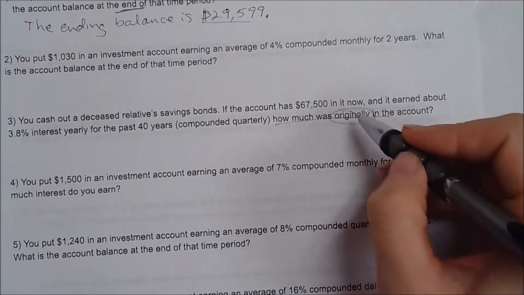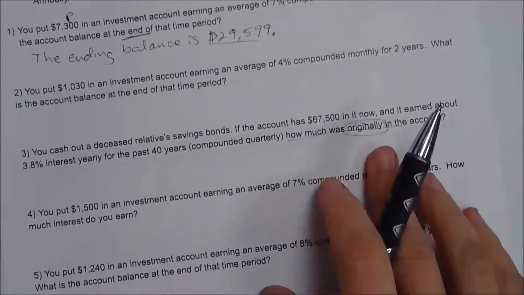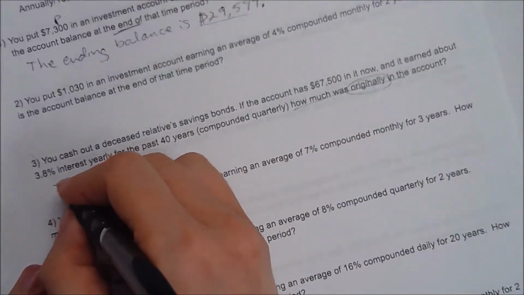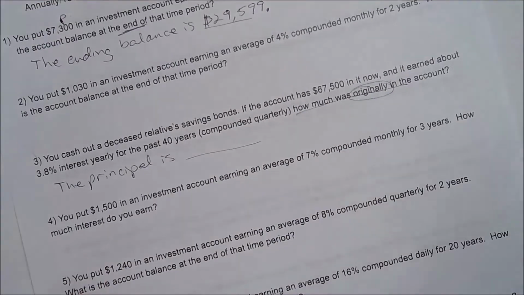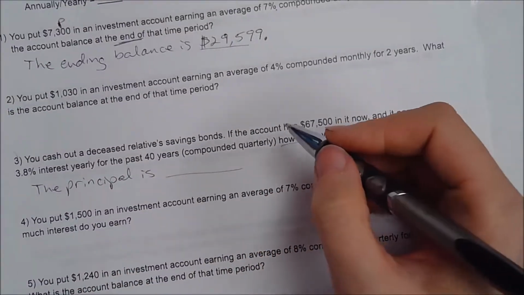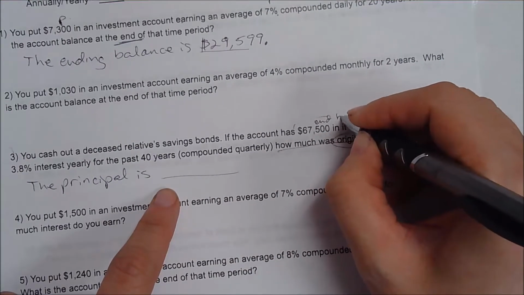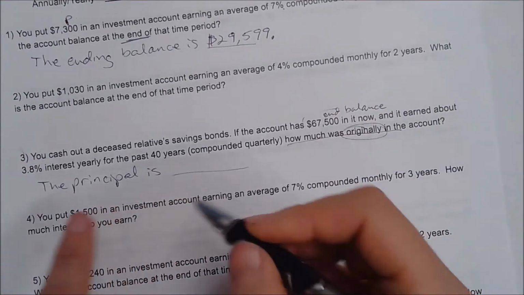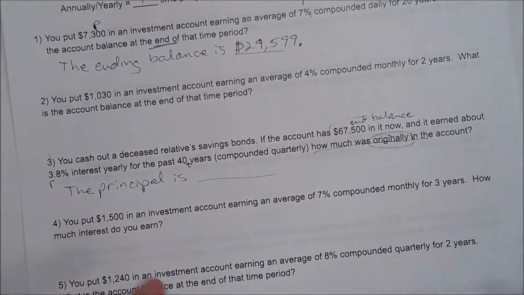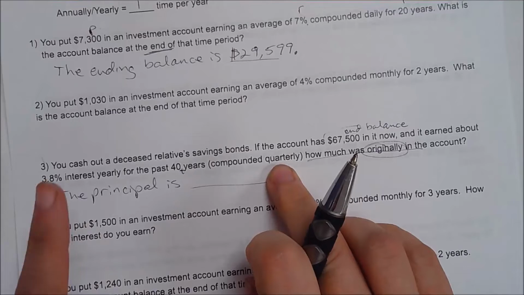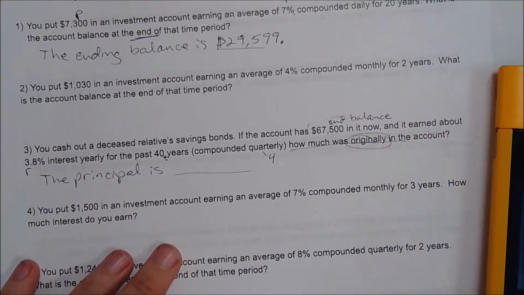Well, original, I've seen that before. Oh, the original, that's my principal. So I want to find the principal. So go ahead and write, the principal is, and then when we figure out what it is, we'll put it there. And then label the rest of what you have. The account has this in it now, so this is the ending balance. This is the interest rate. And this is the amount of time. Then compounded quarterly, check the key at the top if you need to. There are 4 quarters in a year, so there are 4 compounding periods.